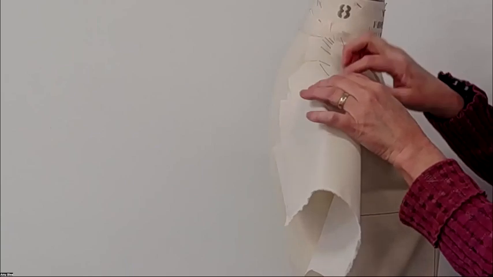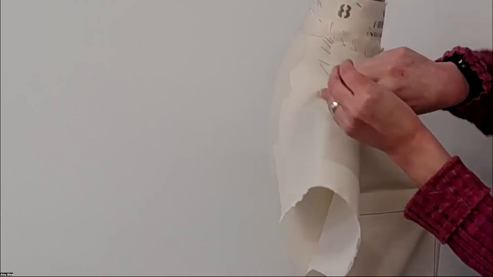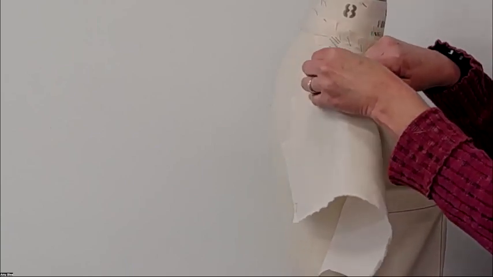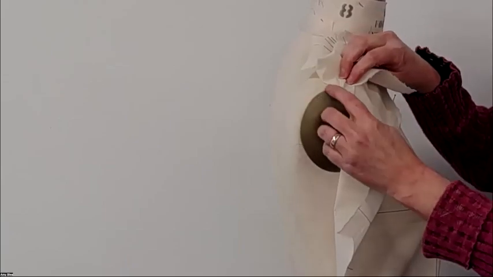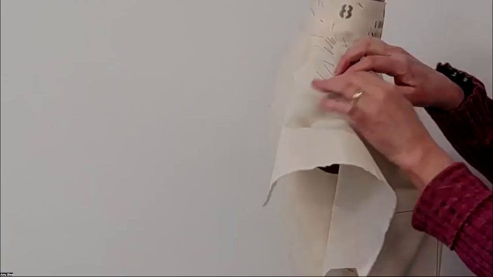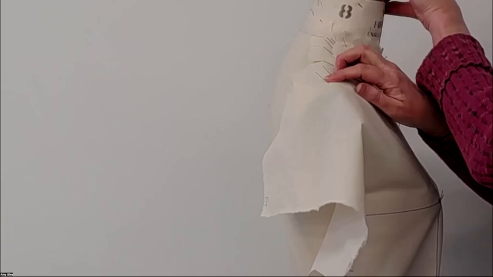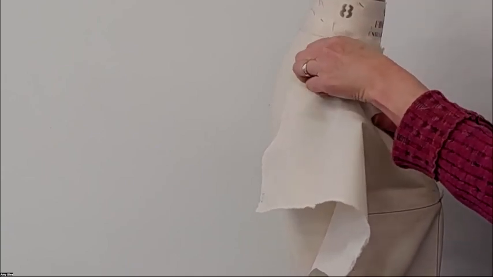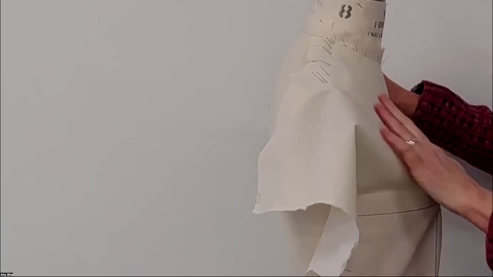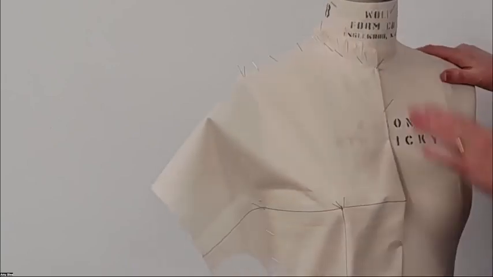So I'm pinning to the edge of the armhole right before it falls. So there's a ridge. This is called the ridge, right here where it falls. So I pin to the edge of that ridge. Pinning there. I hope you guys are taking notes. So I'm done with that. So I have my nice clean neck and shoulder.